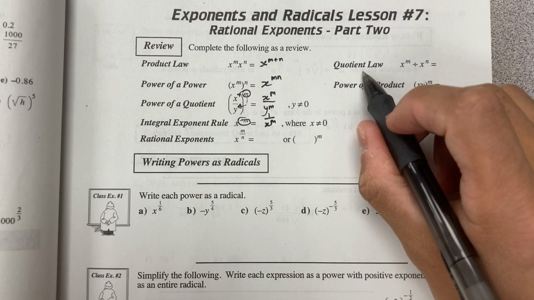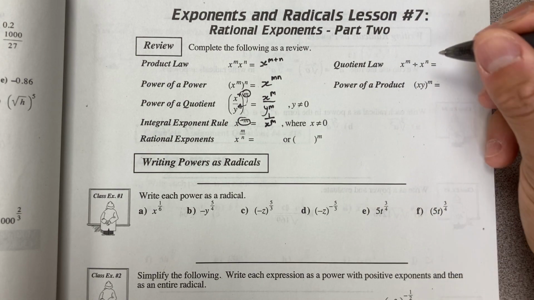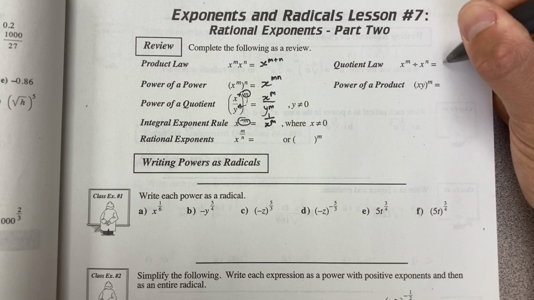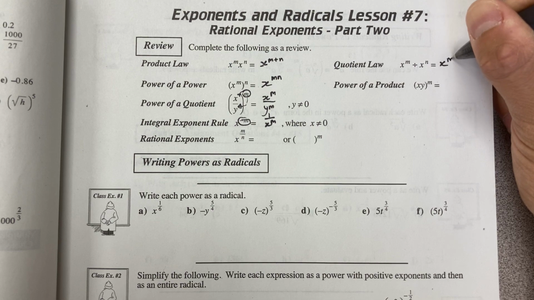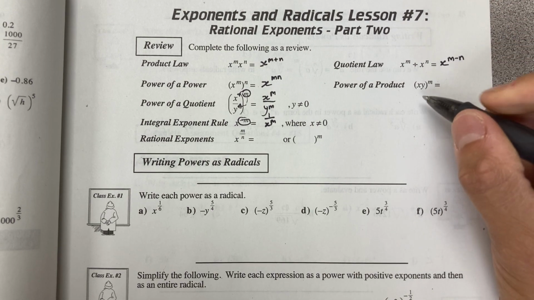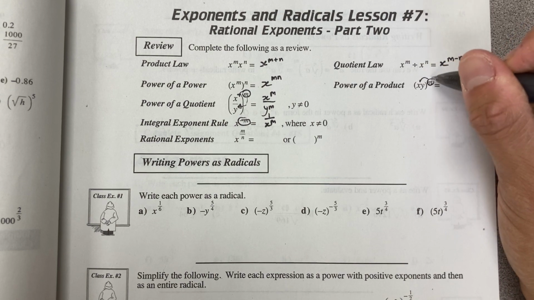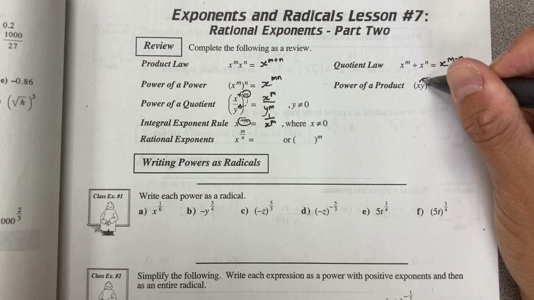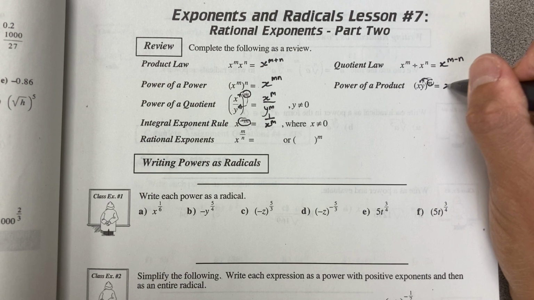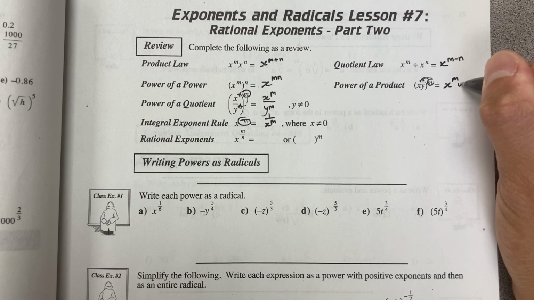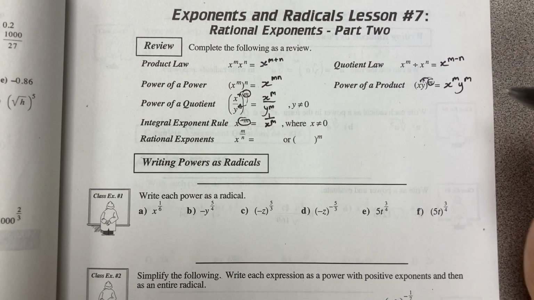And the quotient law, I have x to the power of m divided by x to the power of n, where I would be subtracting my exponents. And then I have the power of a product law, where I distribute my exponent into both of my variables for x to the power of m times y to the power of m.